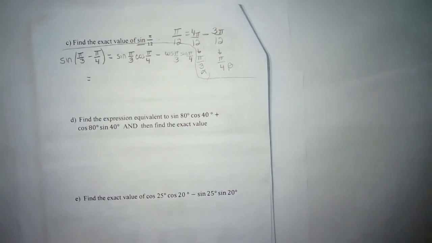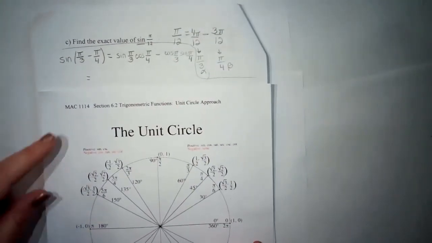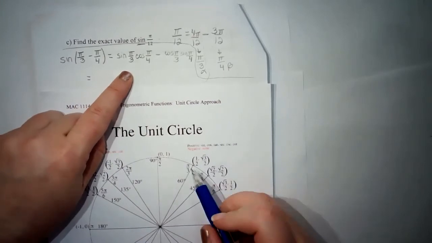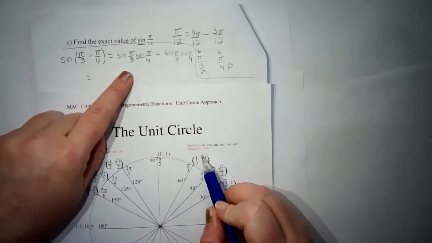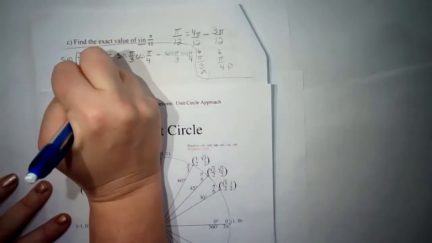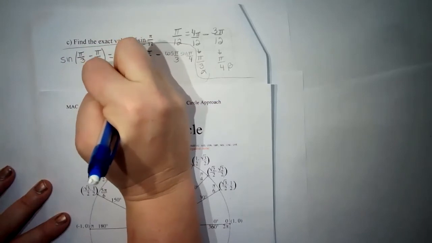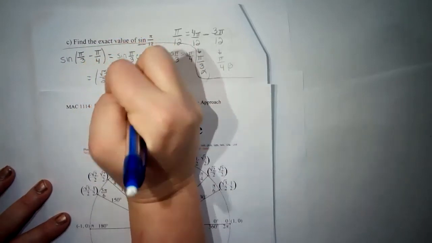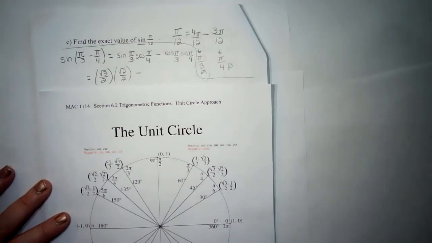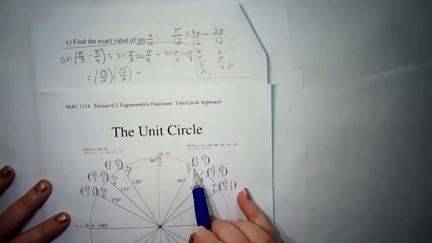All right, now we go to our unit circle. Here we go. Okay, so sine of pi over 3, here's pi over 3. Sine is root of 3 over 2. Okay. Cosine of pi over 4, that's our root of 2 over 2. We have a minus. Then we've got cosine of pi over 3, that would be 1/2.